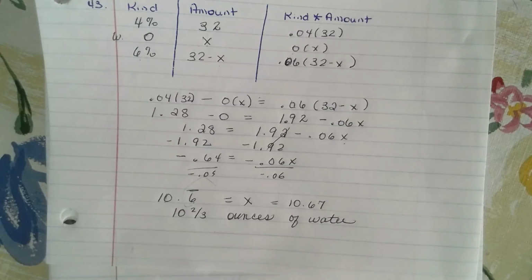Now, that's the end of the mixture problems. So we're going to also work on some distance problems for this, but I'm going to split this assignment into 2 parts. So at this point then, you should be ready to work on the assignment for this mixture part.